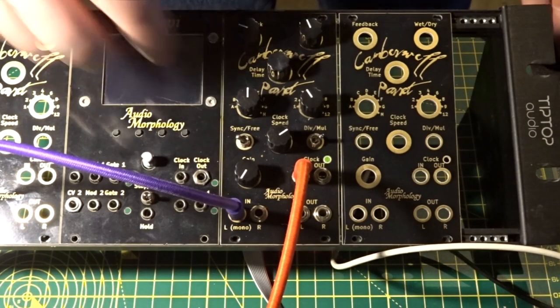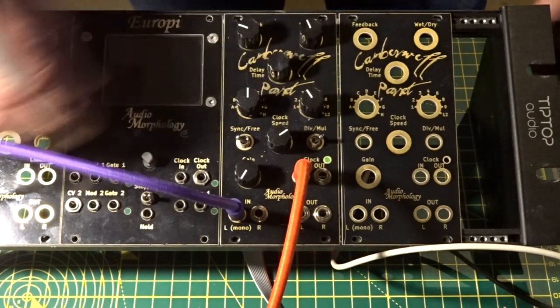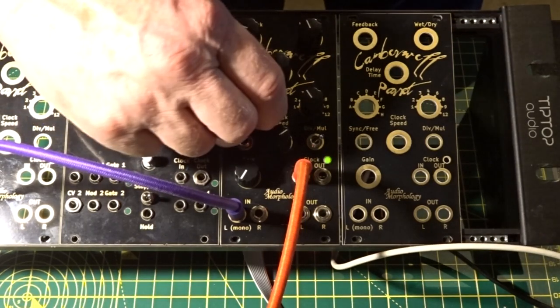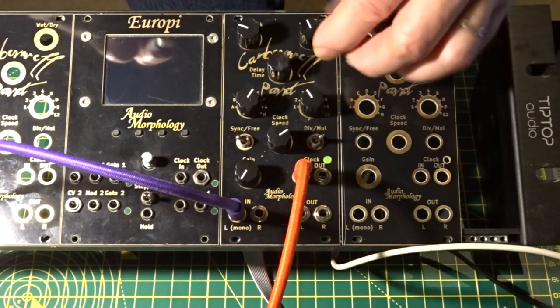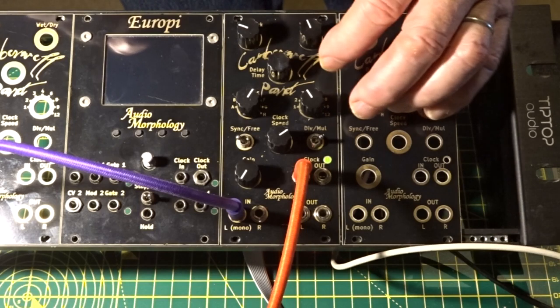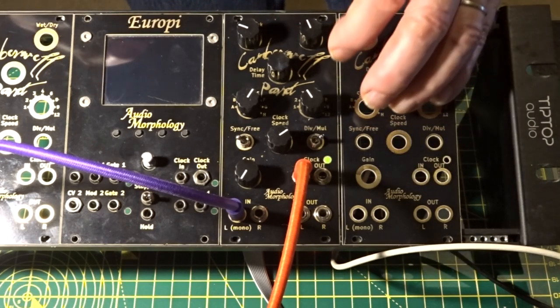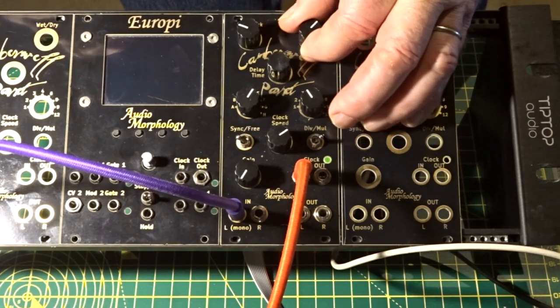So as before, if I turn the algorithm switch from position D to position E, I'm getting a reverb. I'm not getting a terribly good reverb. It's much better than it was. I'm not getting the distortion that I was getting before.